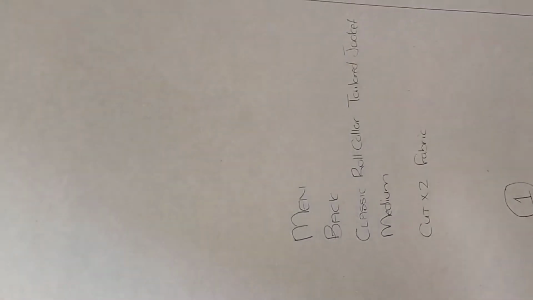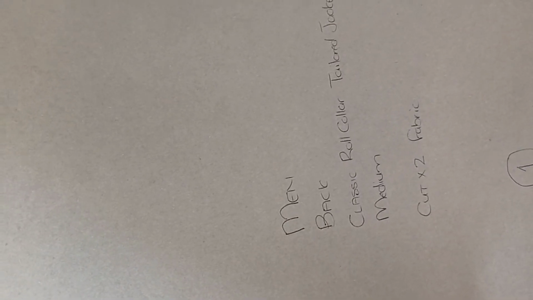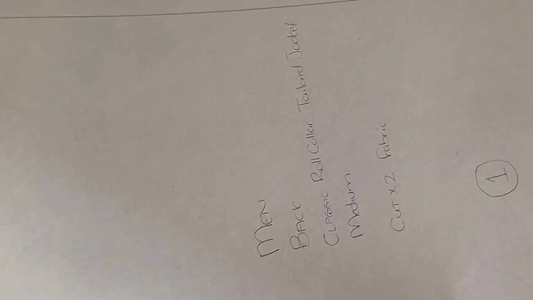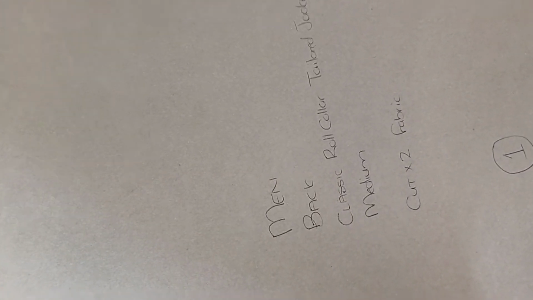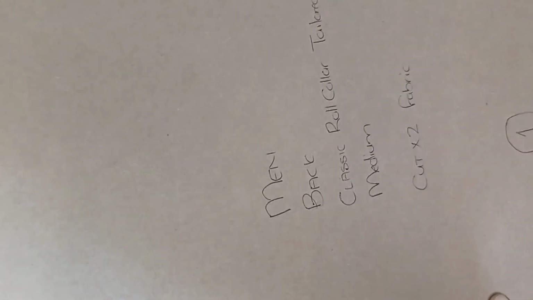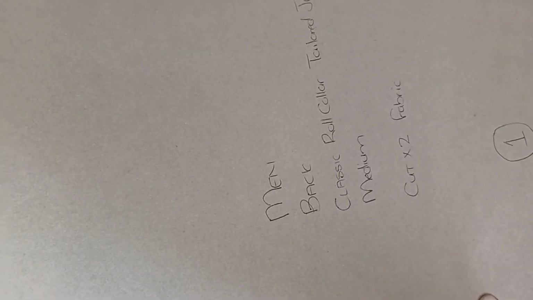Number two, you will also label: is this garment for men or is it for women? So you'd obviously identify the gender. You can either say unisex, men, female, girl, boys, and so on and so forth. Then obviously you're going to indicate whether this is the back or the front, because it is important to know which pattern is your back and which pattern is your front.